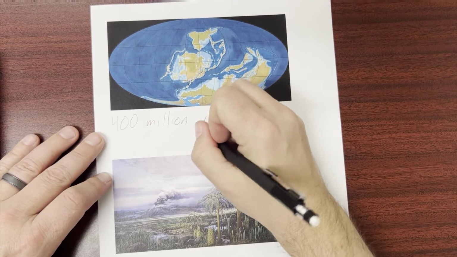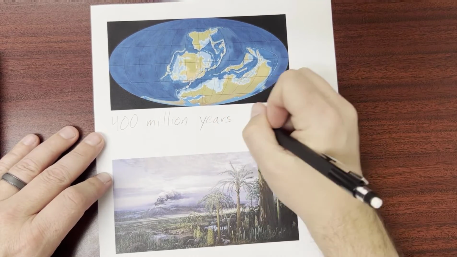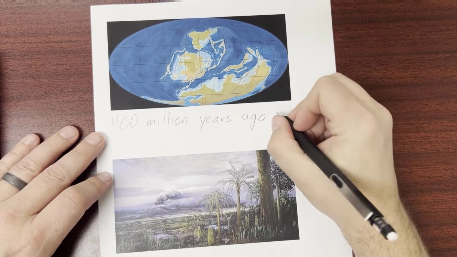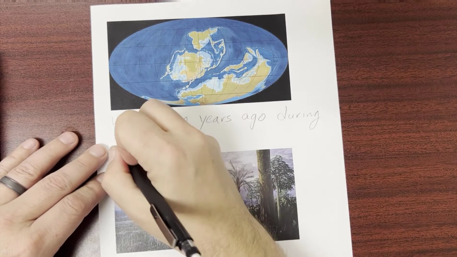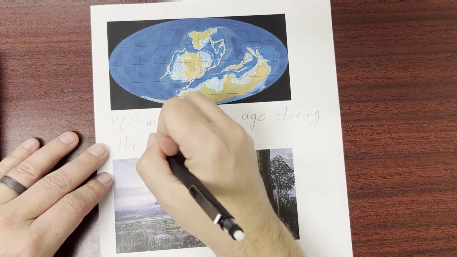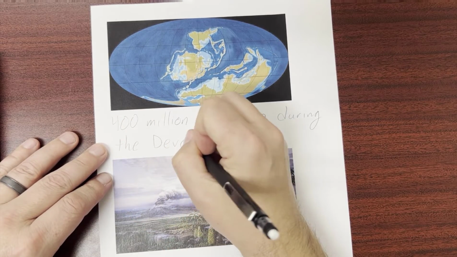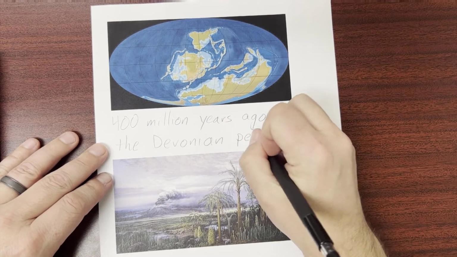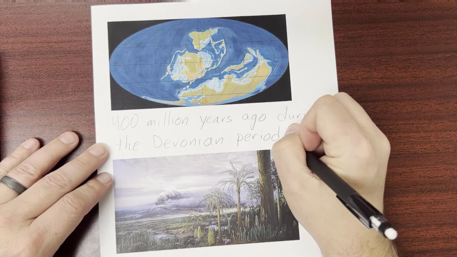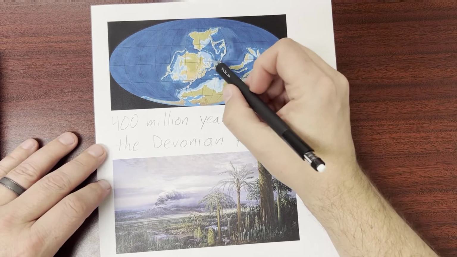400 million years ago, during the Devonian period. And you see there's a lot of shallow areas here.